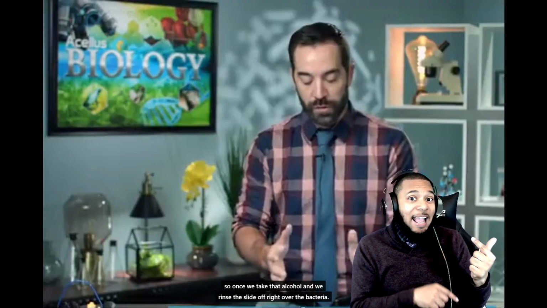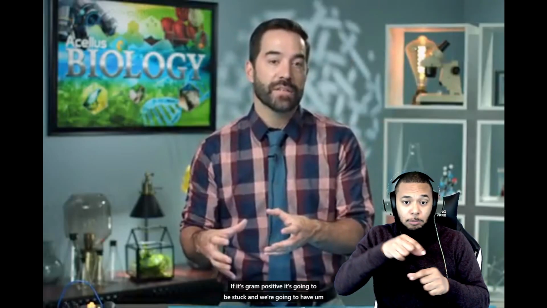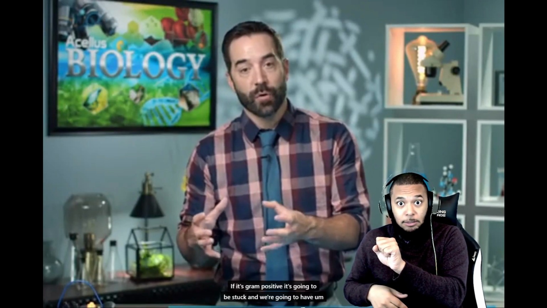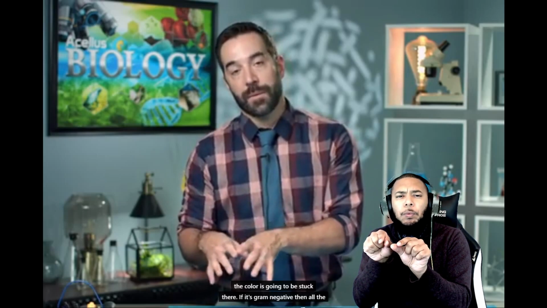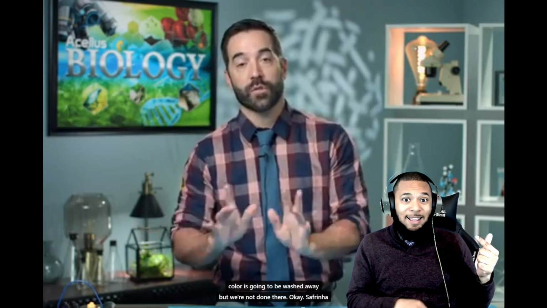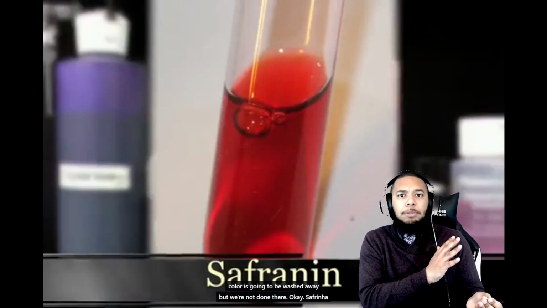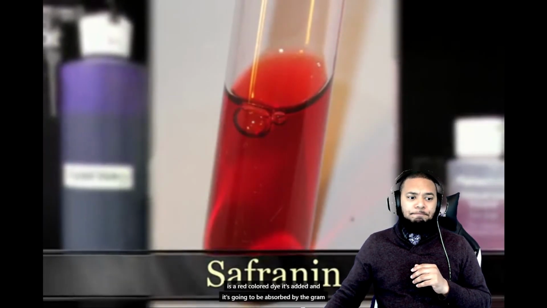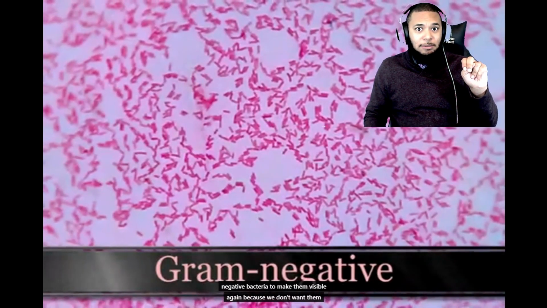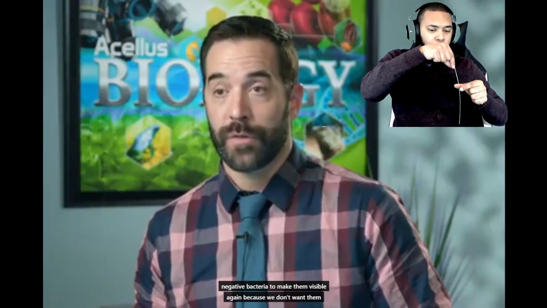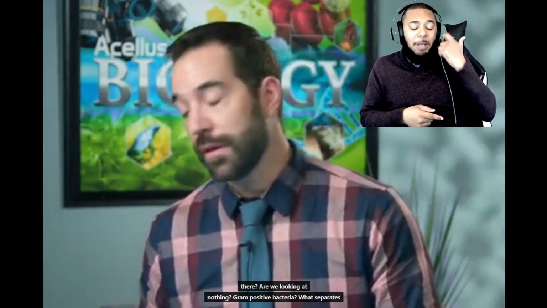Once we take that alcohol and rinse the slide off right over the bacteria, if it's gram-positive, the color is going to be stuck there. If it's gram-negative, then all the color is going to be washed away. But we're not done there. Safranin is a red-colored dye. It's added, and it's going to be absorbed by the gram-negative bacteria to make them visible again, because we don't want them invisible, because then we're like, did we wash it off the slide? Is it still there? Are we looking at nothing?